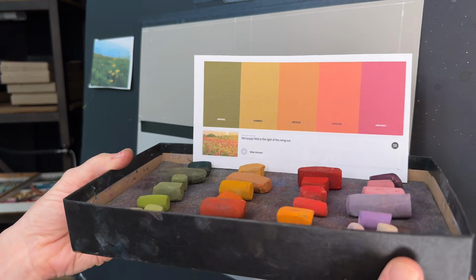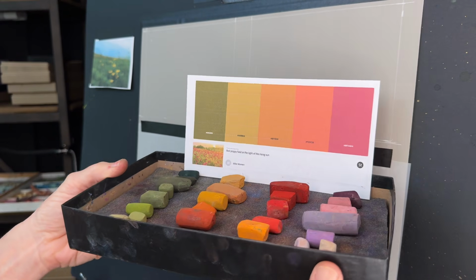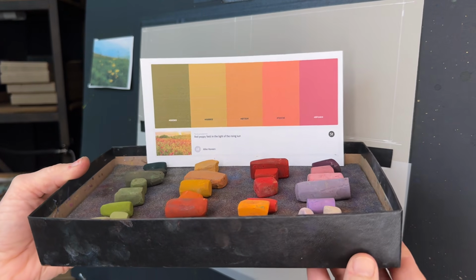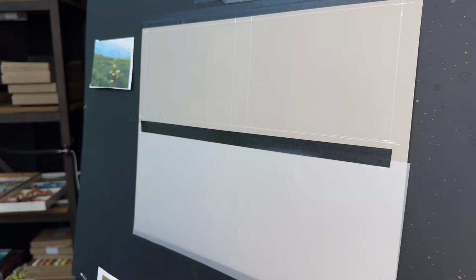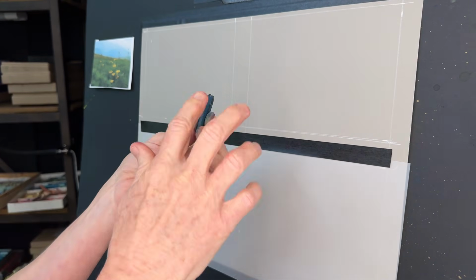All right, here's my sweet, pretty little color palette. And I really do love having all of the colors pre-chosen early. It allows you much more freedom while you're painting. That way you don't have to stop and keep choosing colors.